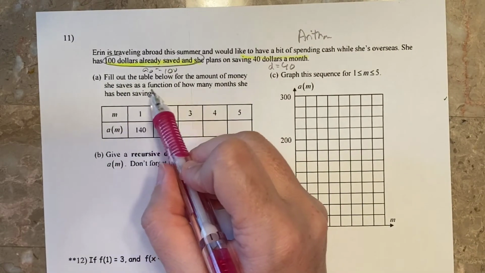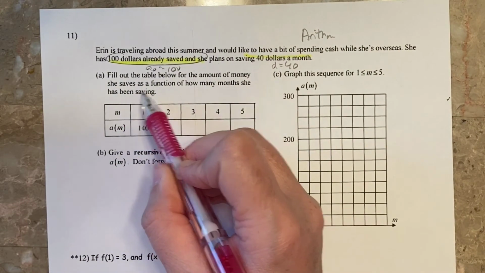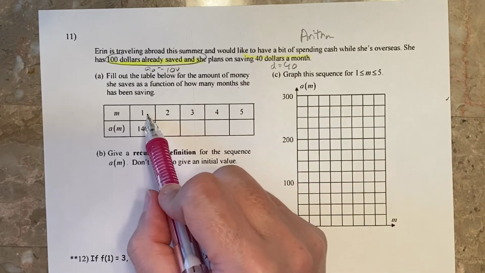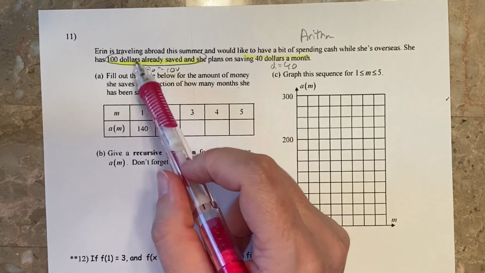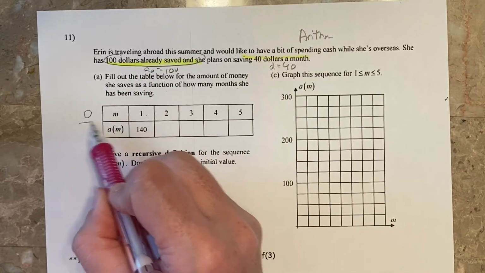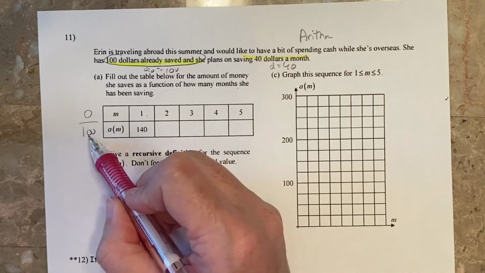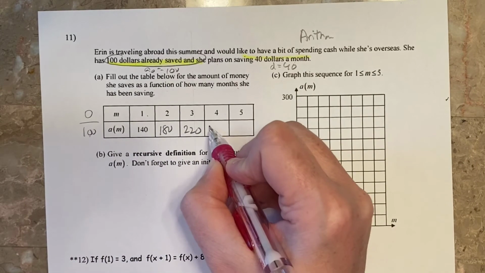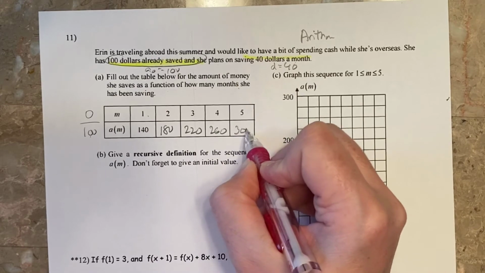So fill out the table below for the amount of money she saves as a function of how many months. Okay, so a sub 0, so 0 would be 100. Then she saved another $40, so 140. So just keep adding on $40, and that's what you get.